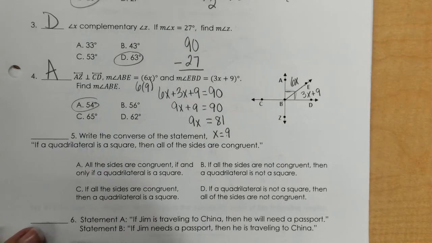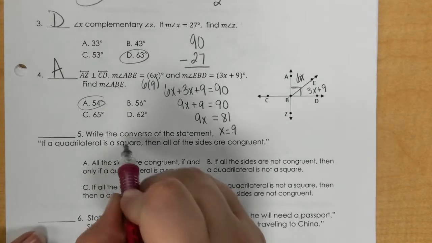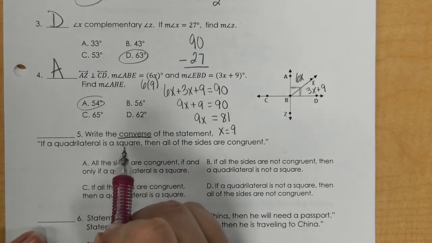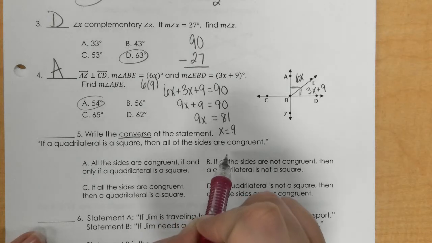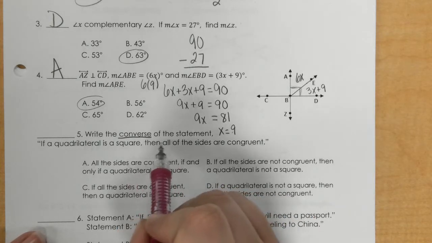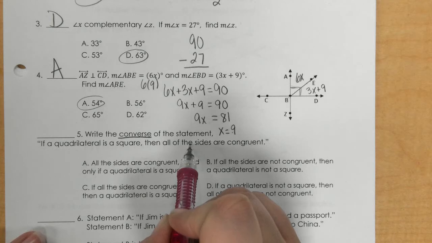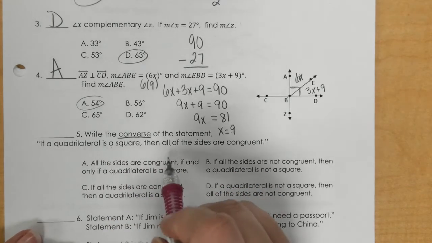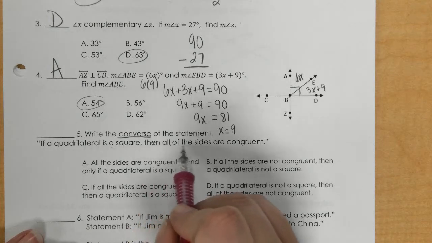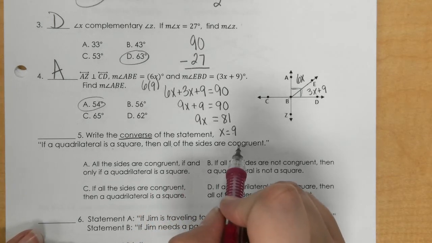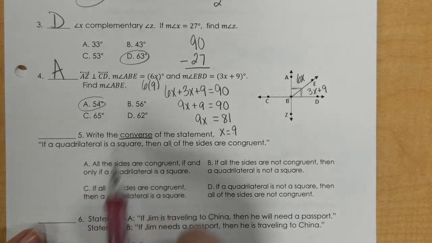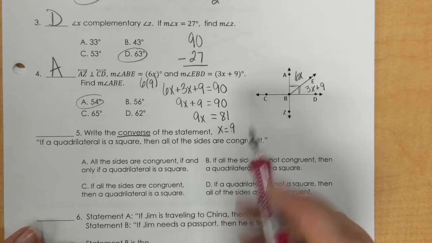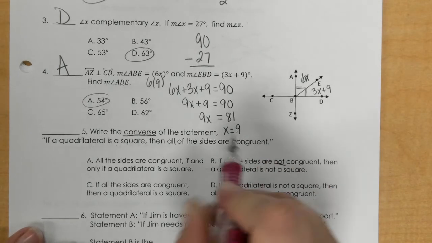Okay. In number 5, it says write the converse of the statement. If a quadrilateral is a square, then all the sides are congruent. So the converse is where you take the then part and you make it the if, and then the if part becomes a then. So you're just switching these around. So I need: if all of the sides are congruent in a quadrilateral, then the quadrilateral is a square. So if all the sides are congruent, this says not congruent, so that's not what we need.